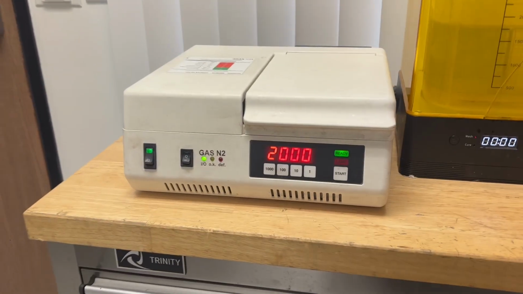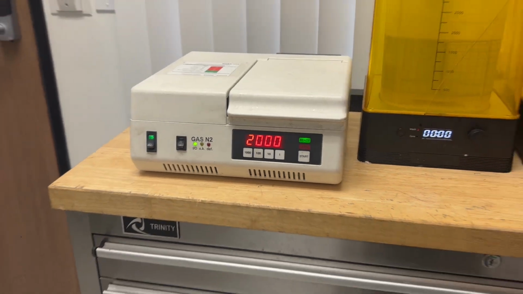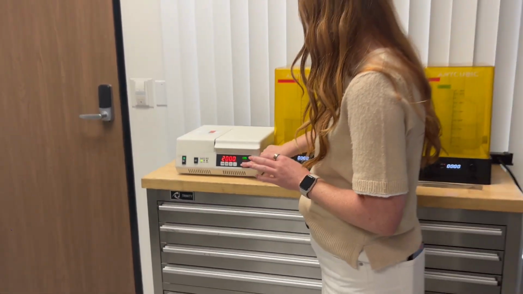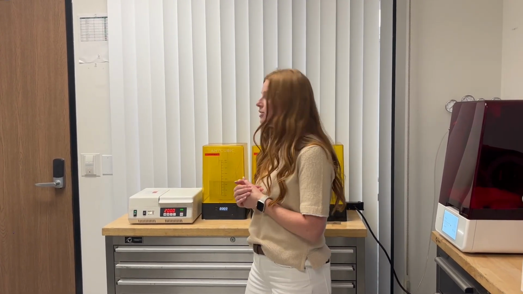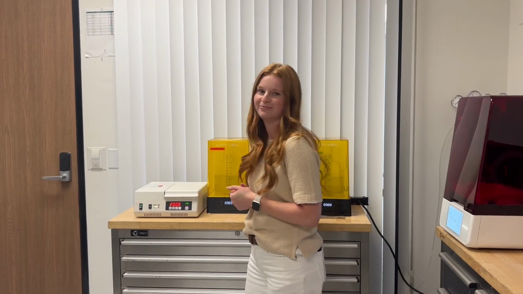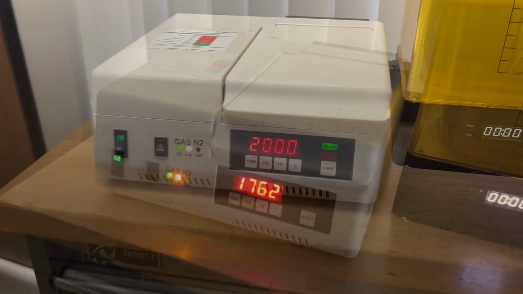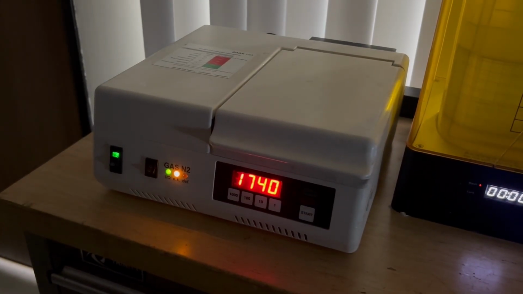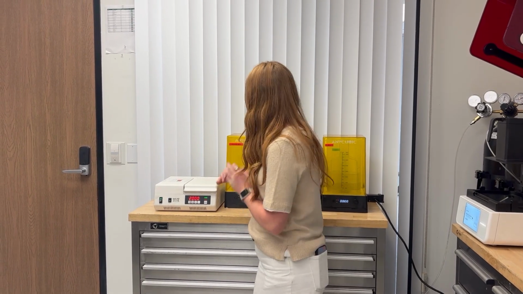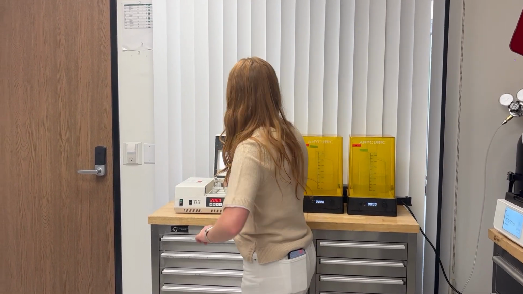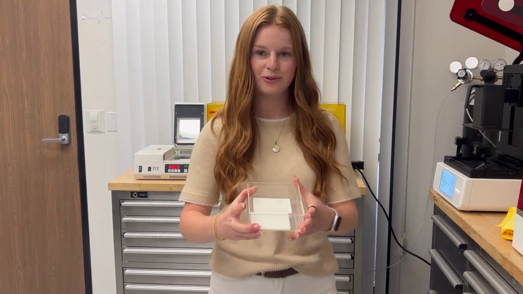And then for our dentist study, this one requires 2,000 flashes on each side. So we set it to 2,000, and then we're going to press start. And then this is going to basically start pumping the nitrogen in here until there's enough, and then it's going to start flashing. Okay, so now that our project has finished curing, we are going to open it up and take it out. And then we can view our final result.